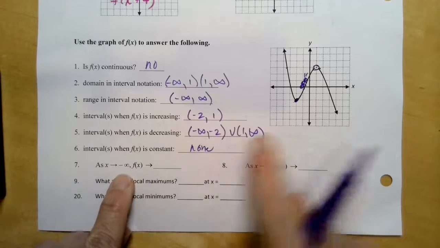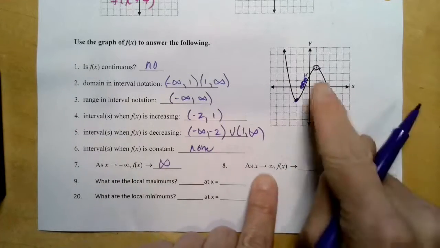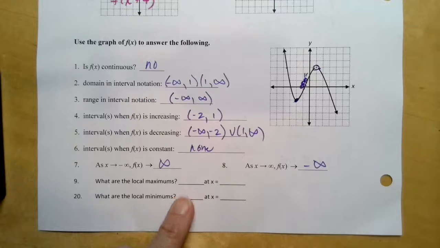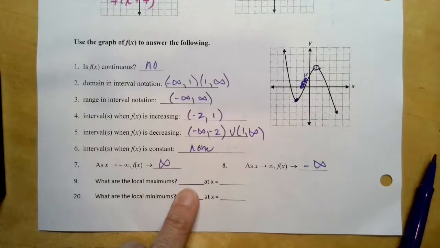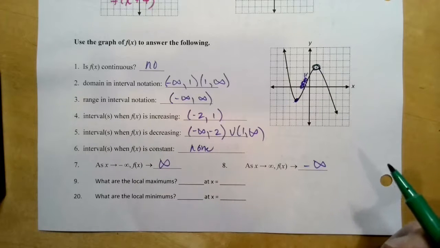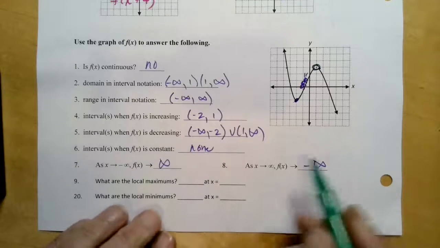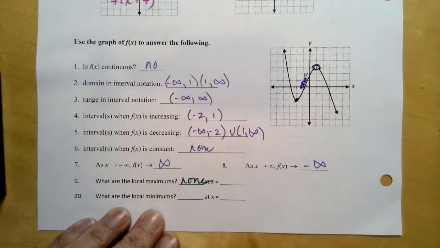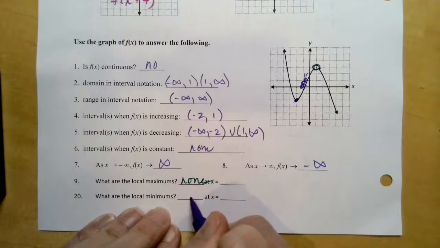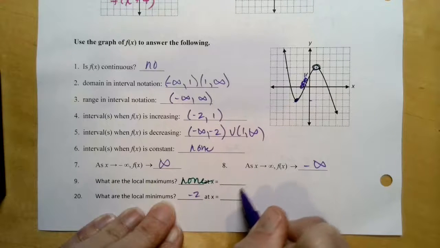As x approaches -infinity, as my x's get smaller, what happens to my y's? They get bigger. As x approaches +infinity, what happens to my y's? They are getting smaller. Our local minimums and maximums. So here's going to be a maximum, but I'm not quite there yet. So that's an interesting one because it doesn't quite happen. So we're going to go ahead and say none. The local minimum, we'll go ahead and say at -2. That smallest value is -2. That x is equal to -2.